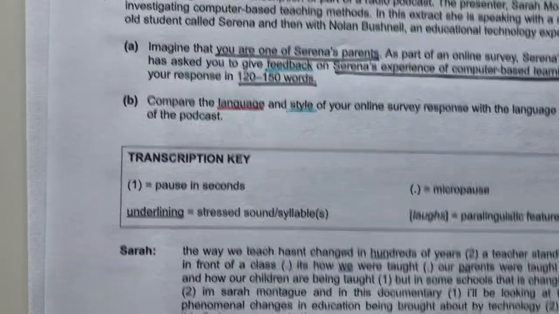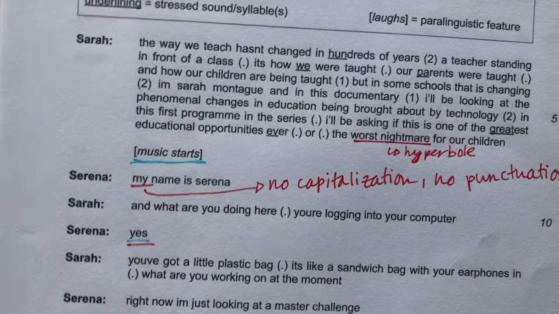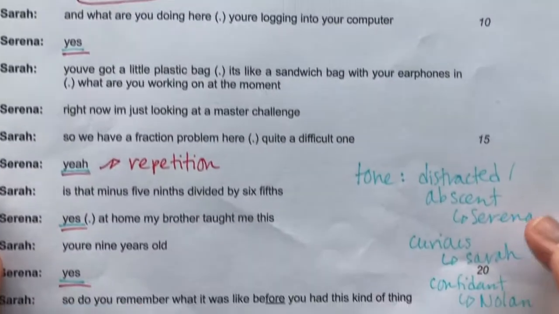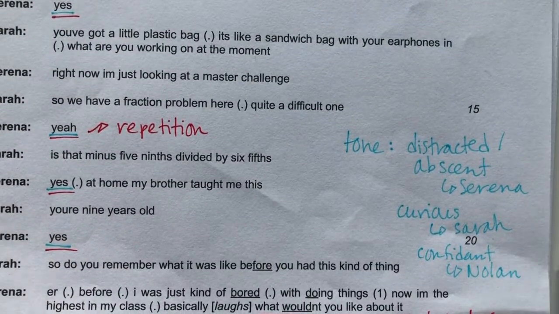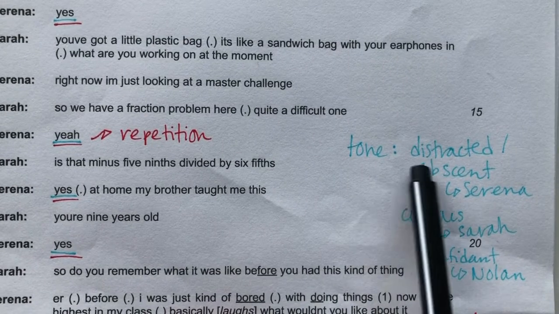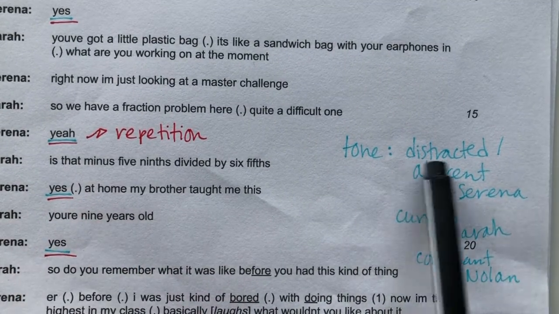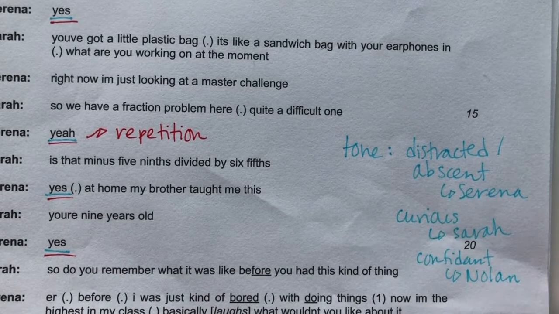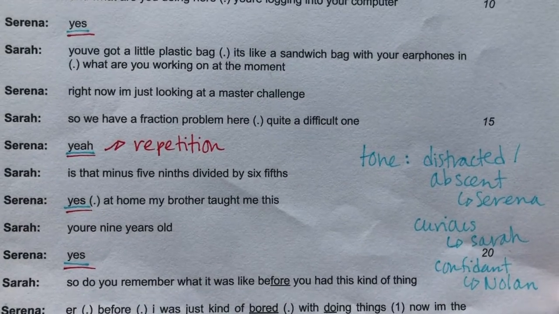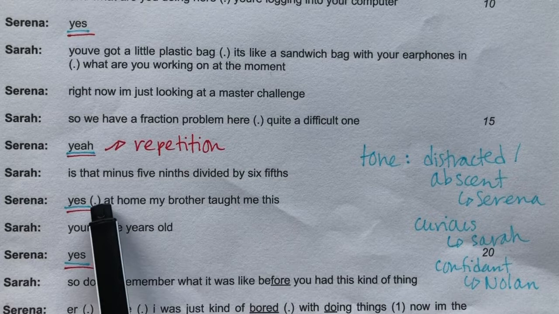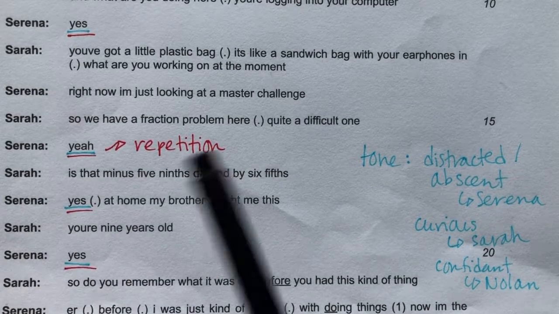Now, what I wanted to mention about style as well is the tone. So the tone, you have Serena, she's distracted and absent, right? We talked about that because Serena says, yes, yes, yes. She's not very engaged.